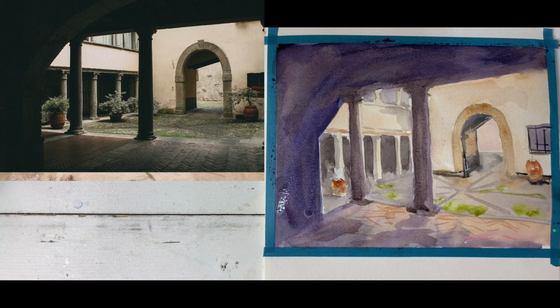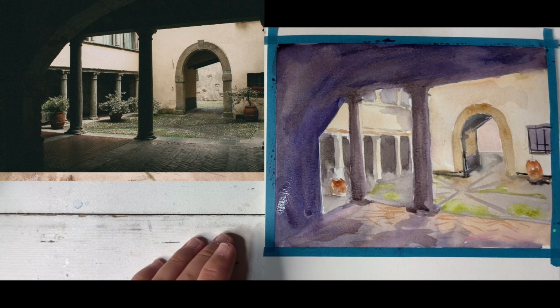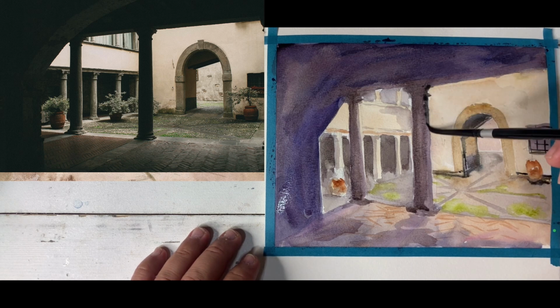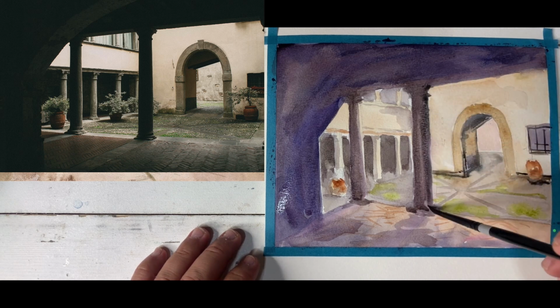Adding just a touch of this green here, doing speck, scribble, scumble, and lift. Adding a little extra shadow.